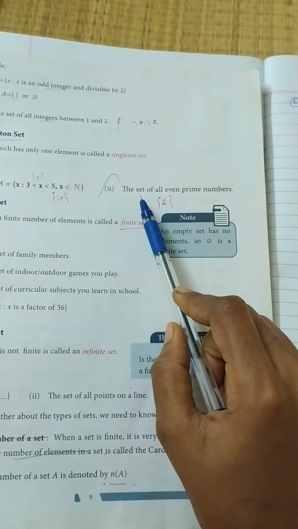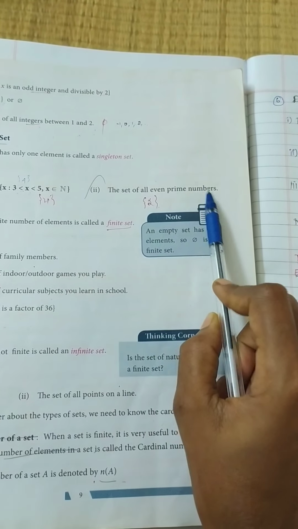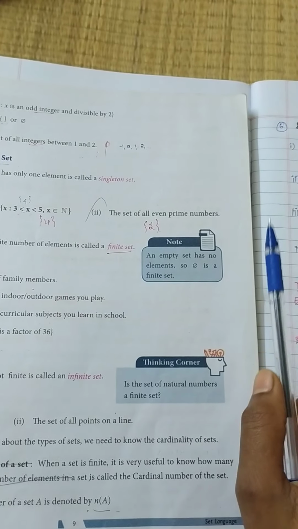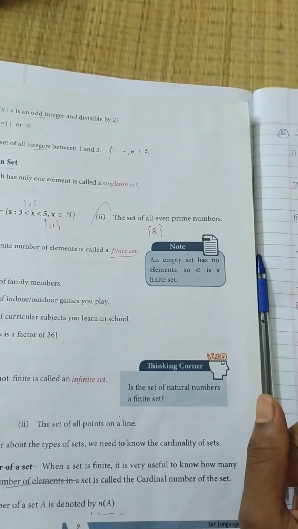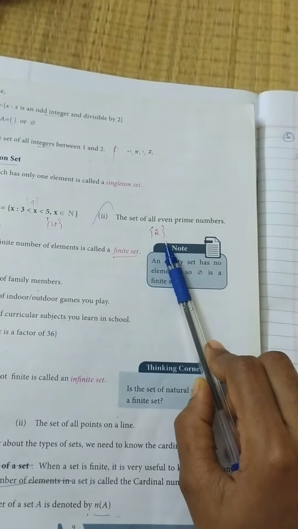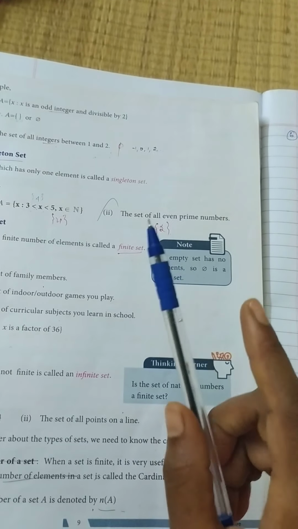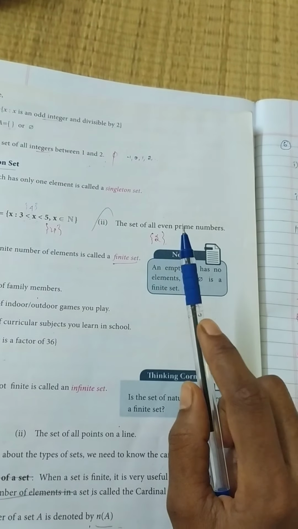See, the set of all even prime numbers. Among prime numbers, exactly one number is even, that is 2.